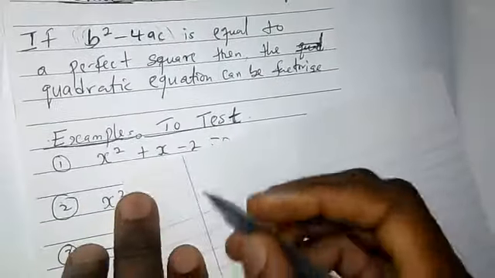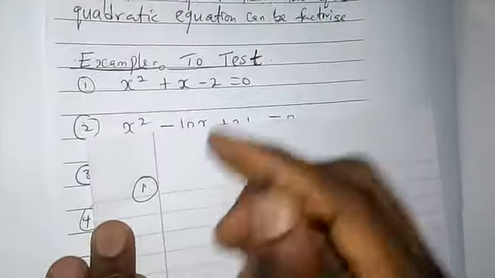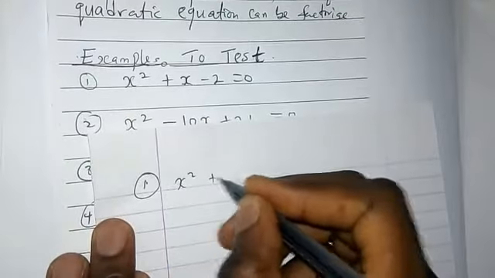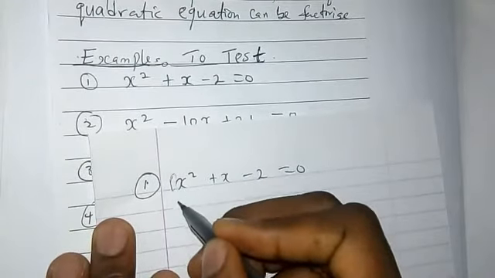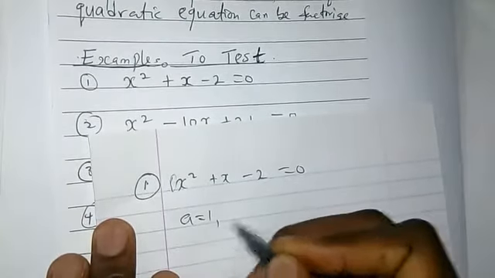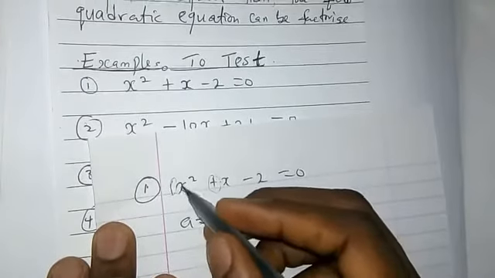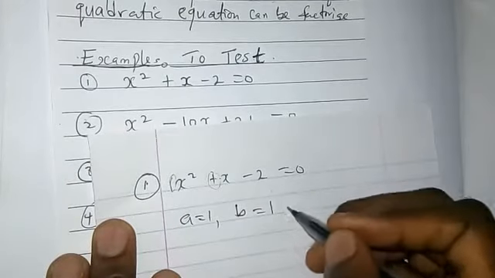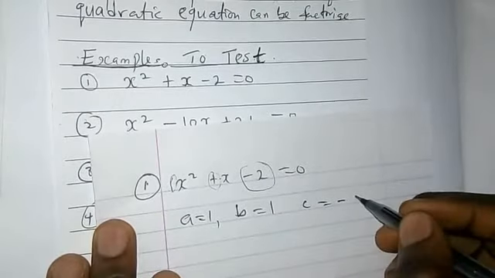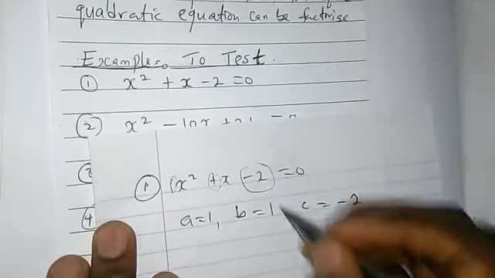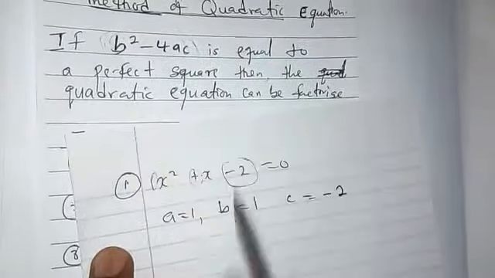In number 1, the given quadratic equation is x square plus x minus 2 equals 0. So here the coefficient of x squared is a, which is 1. Your b is the coefficient of x, which is 1, that is 1x. And your c, the constant, is minus 2. So let's pick the determinant which I've said earlier and test for this.